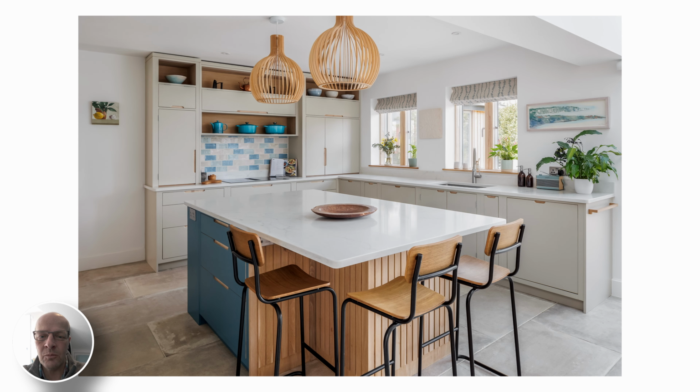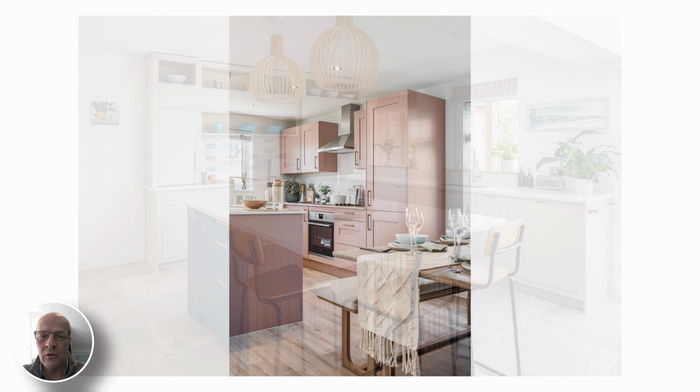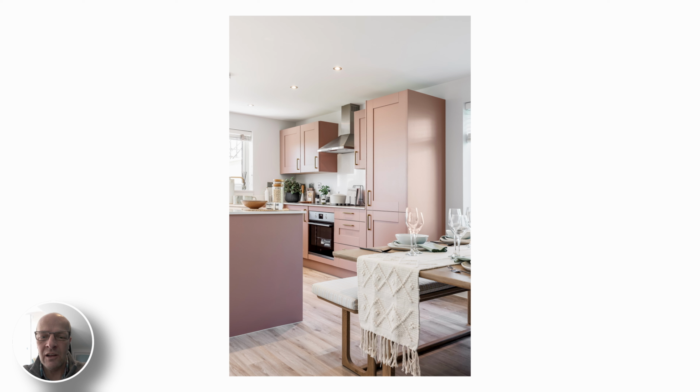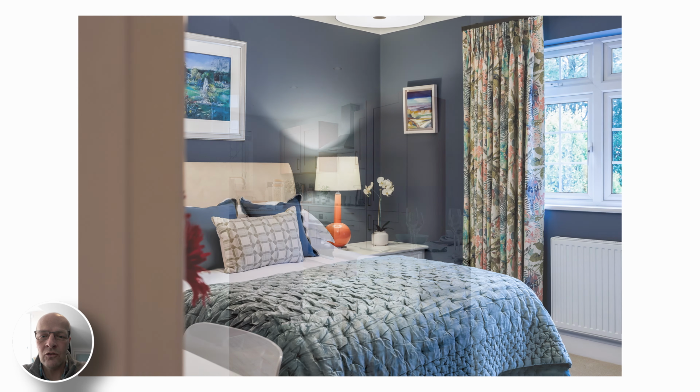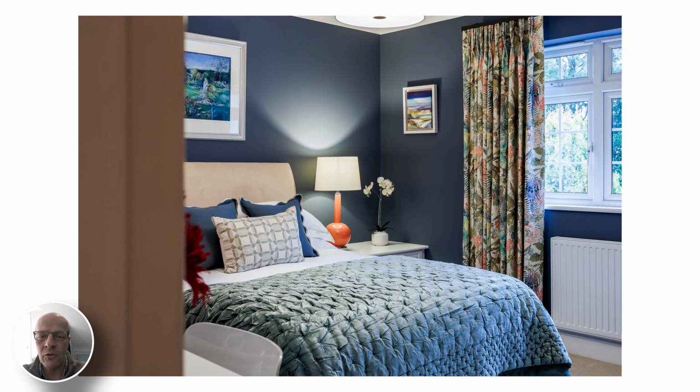So for different clients, be it developers or holiday lets, or interior designers, architects, I'll be very conscious about the purpose of the photos when I'm taking and editing the photos. So you'll see some examples of different photos I've taken with different editing styles, just to try and meet the ideal requirements of the clients.